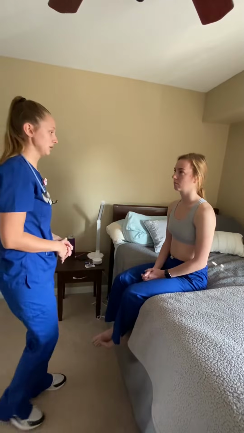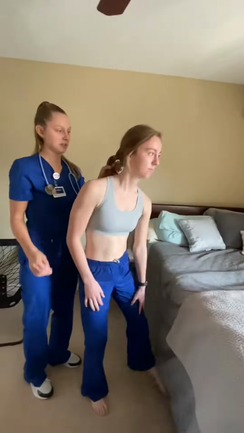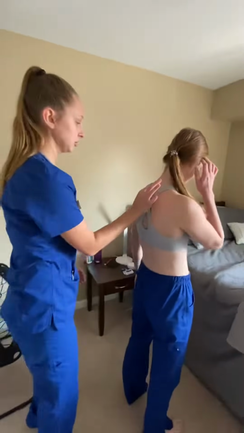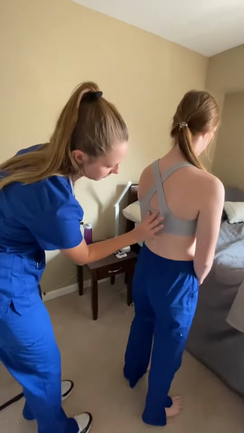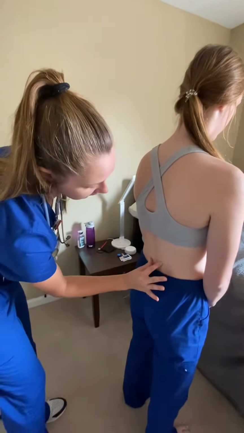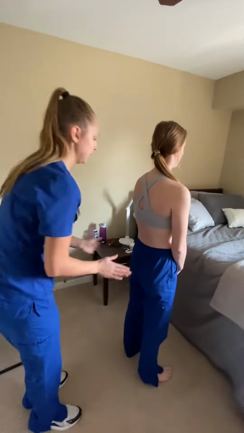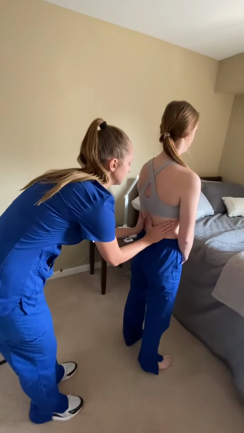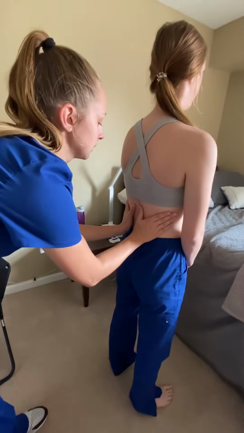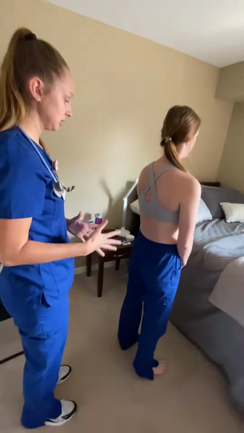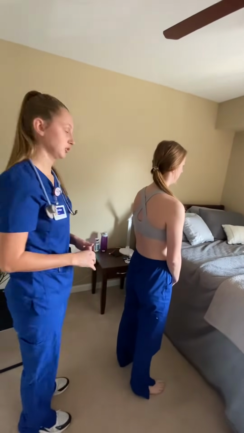So now I'm going to do your posterior thorax. If you stand up, thank you. I'm just going to assess your spine. Her spine is symmetrical, midline, no curvatures. And then I'm going to place my hands here and I want you to take a deep breath in and out. So her chest elevation is good. That is normal. My thumbs moved about 2 inches, which is normal.